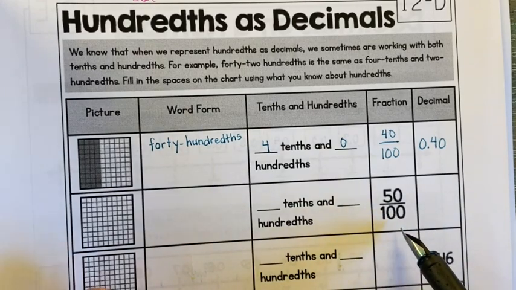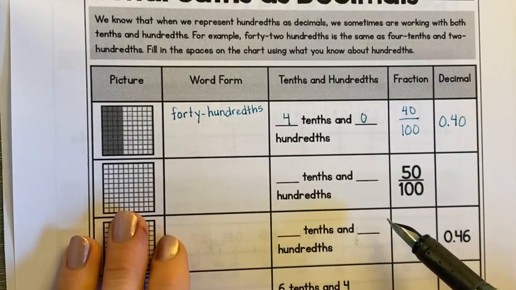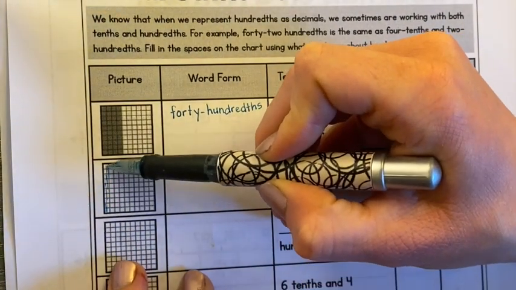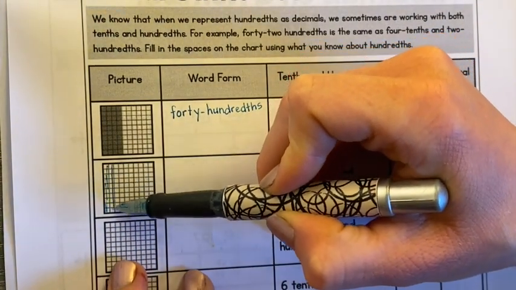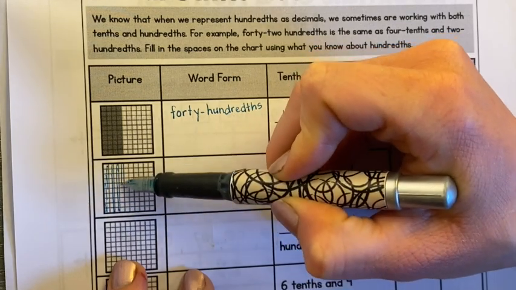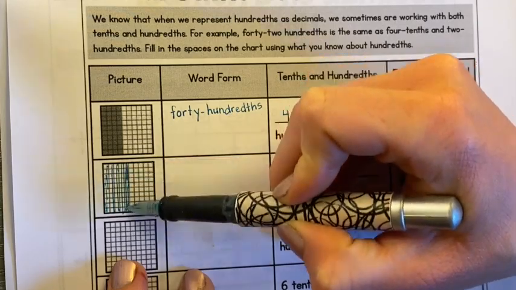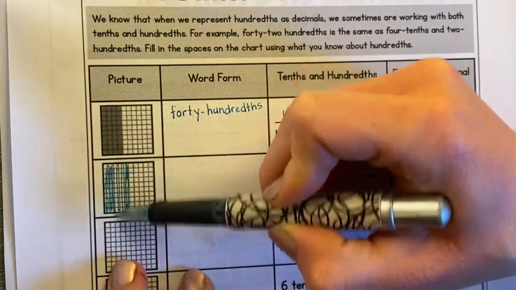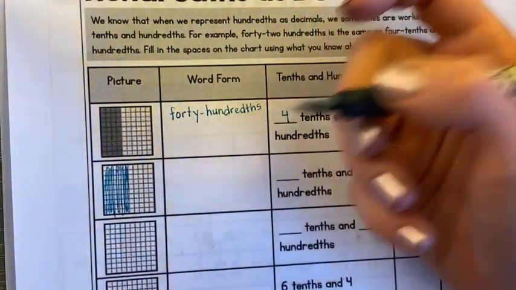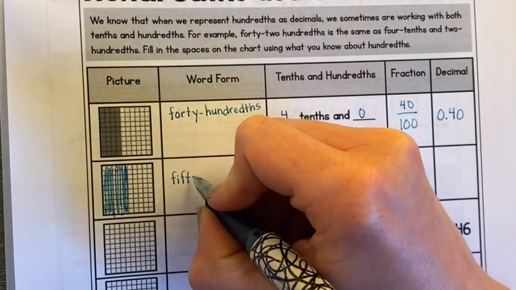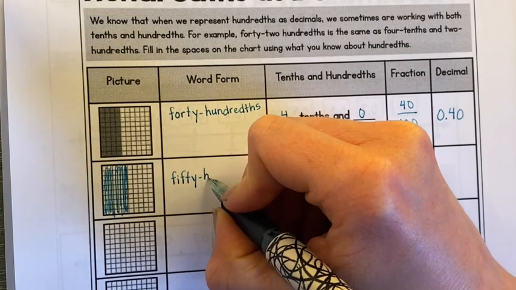Now, the next one is 50 hundredths. All right, so I'm going to go back to my picture, and I'm going to draw that because I am a visual learner, and I like to see the picture. So 50 hundredths would be like this. 5 rows of 10. 1, 2, 3, 4, 5. I would be coloring in 5 rows of 10 if my pen was cooperating, and that is 50 hundredths.